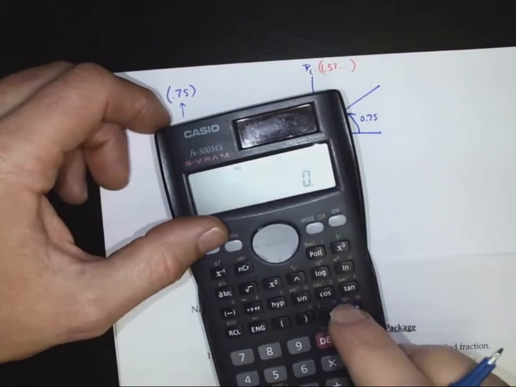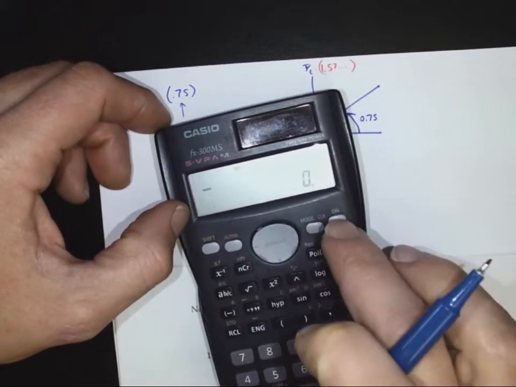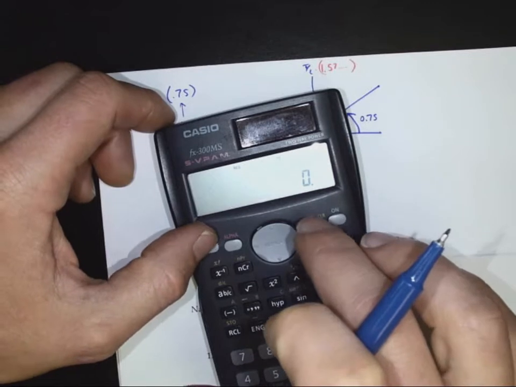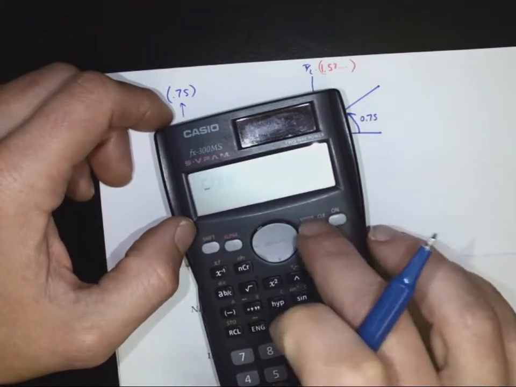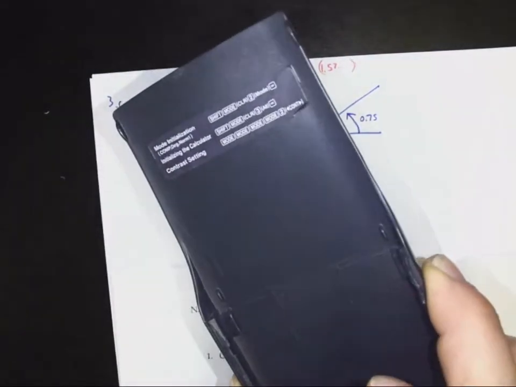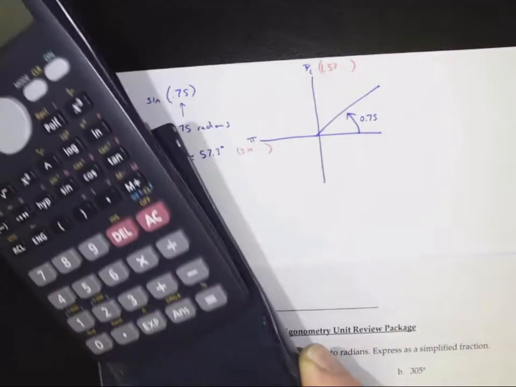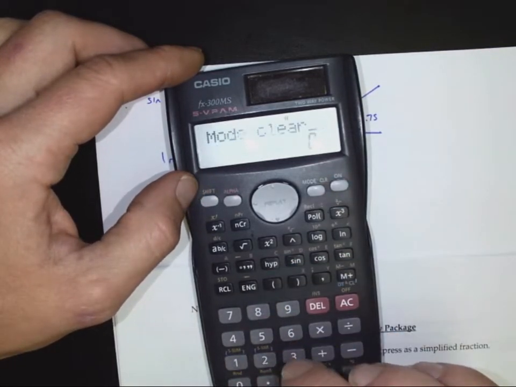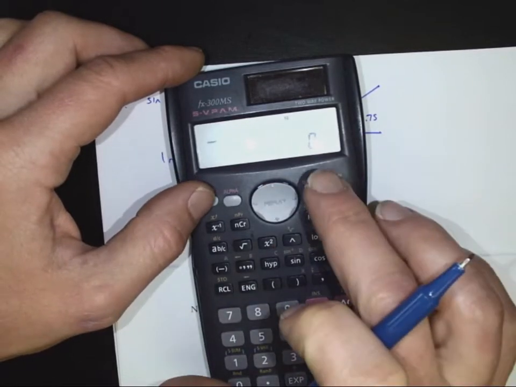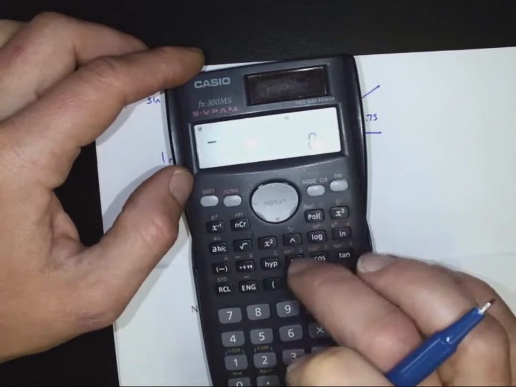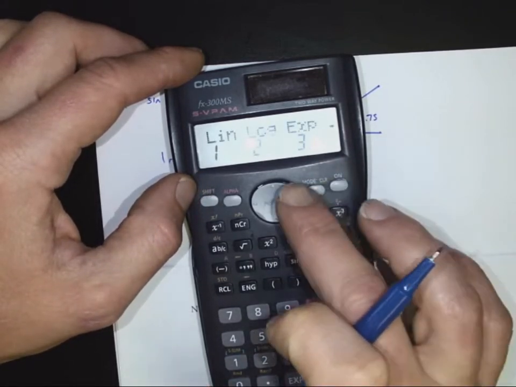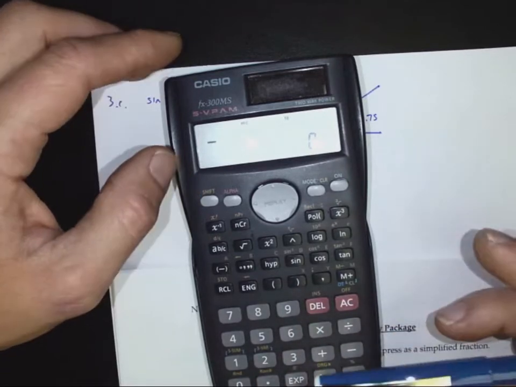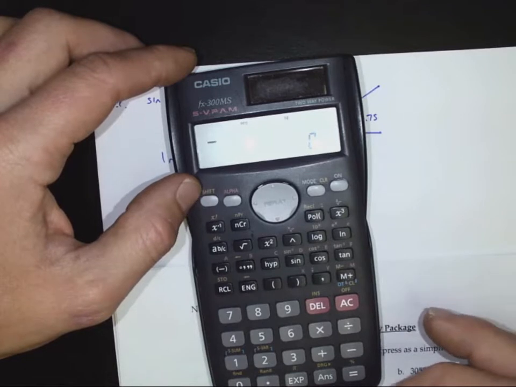Oh, no, I'm in degrees. Make sure I'm in radians. And oh no, I think this is hard to do. Okay. No, stupid thing. I don't want to clear mode. All right. Oh, there it is. Dumb.